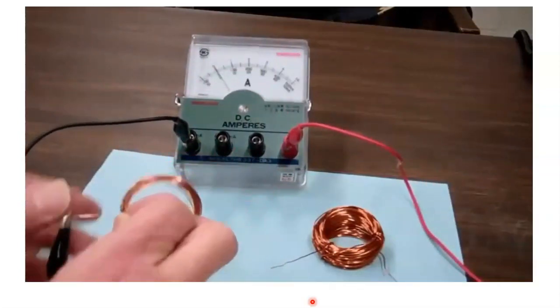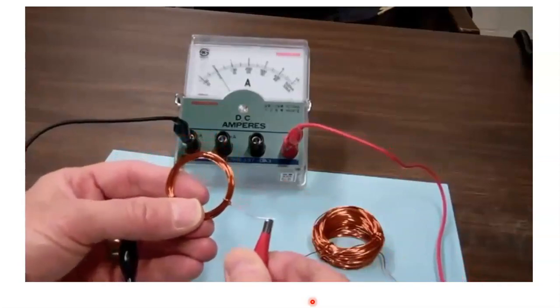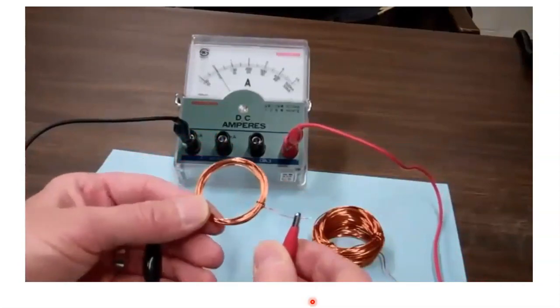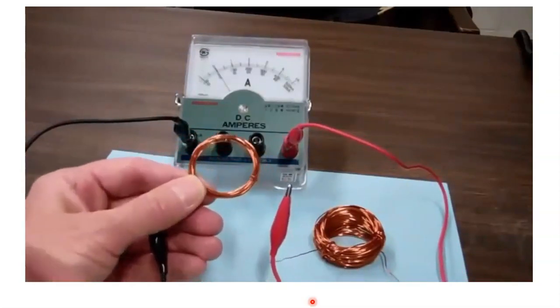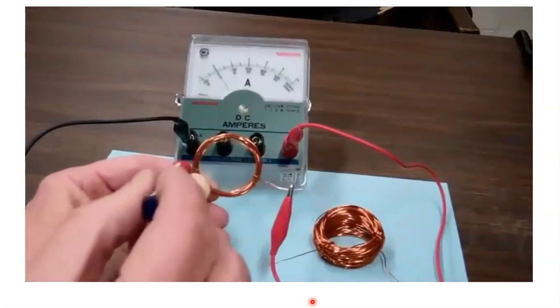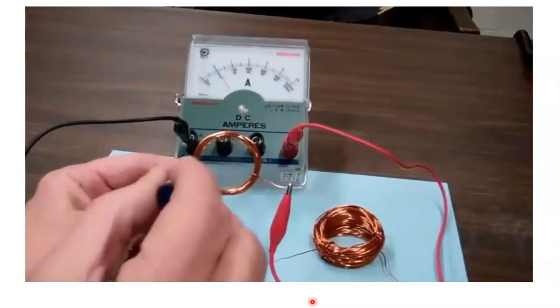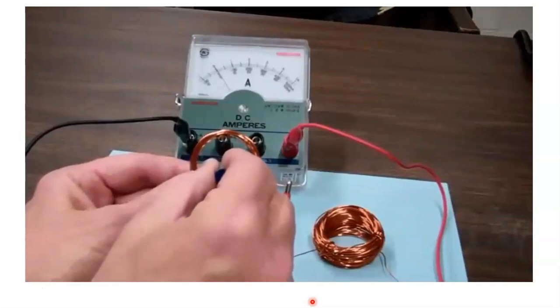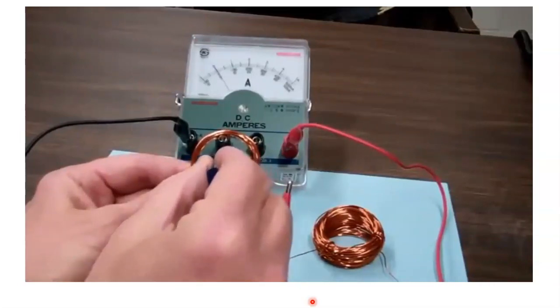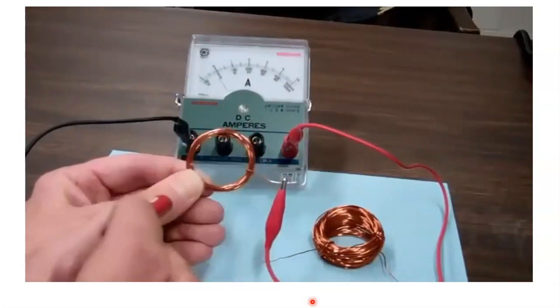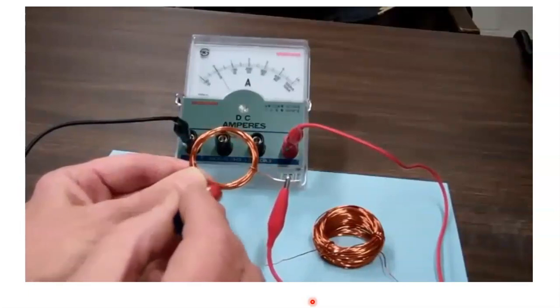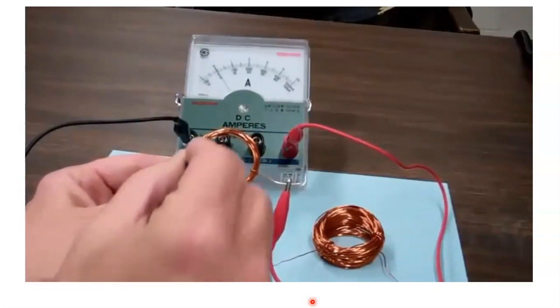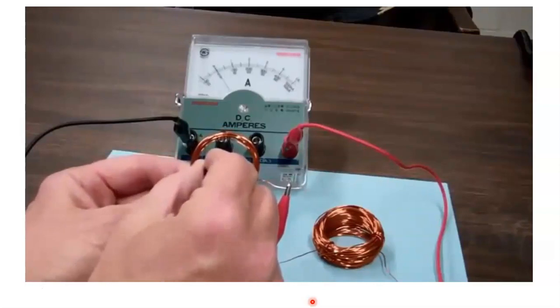Now let us see a more significant effect with a coil of 10 turns, which is now connected to a current meter, and we have a bar magnet with S pole that is cutting the flux. If you do it slowly, the fluctuation will be small. If you do it fast, the fluctuation will be more. So the 10 turn coil has increased the effect, you can observe.